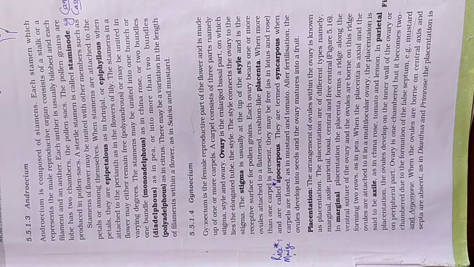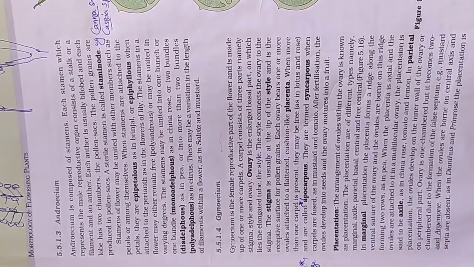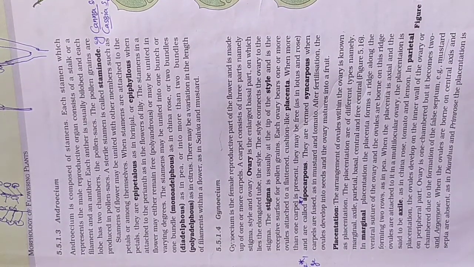The tip of the style is known as the stigma, and it has a surface which can receive the male gametes, that is the pollen grains. The lower basal swollen part is the ovary. The ovary bears one or more ovules, structures which are attached to a flattened cushion-like structure known as the placenta.